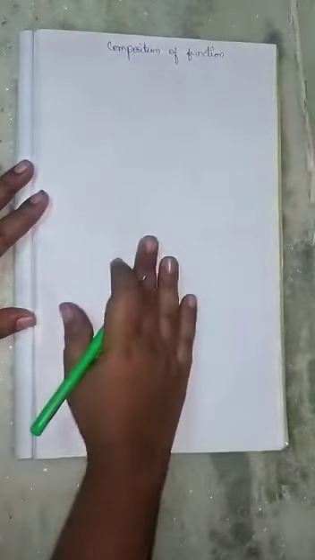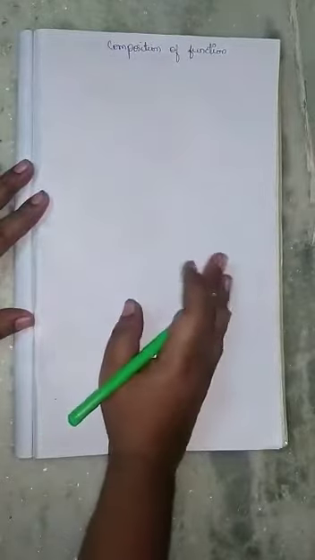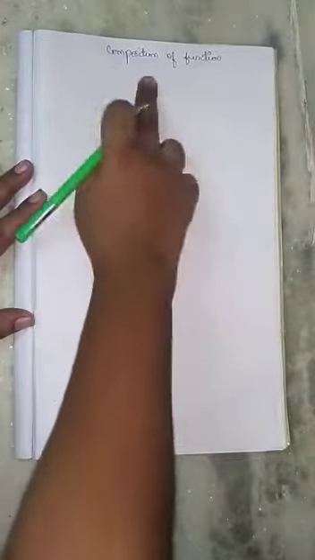Good morning, students. Last class we saw function, types of function. Now we are going to see composition of function. What is composition of function? Already you know what is function, right? If you put some input under some processing, under some function we are using, we will get output. In the same manner, we are going to see composition of function also.